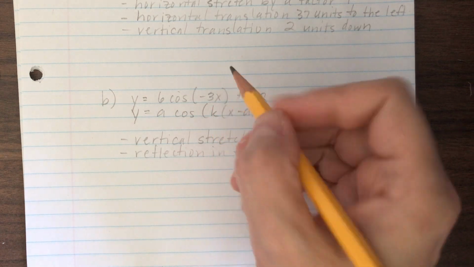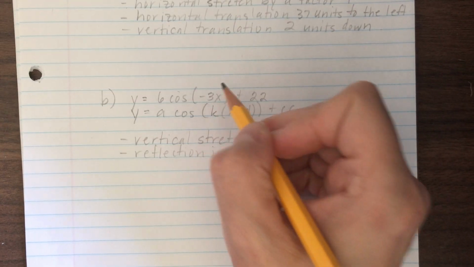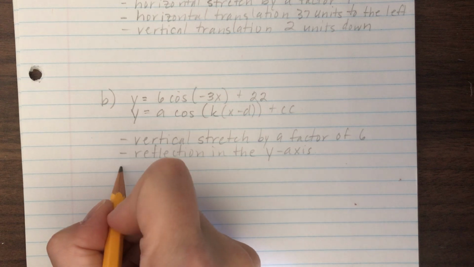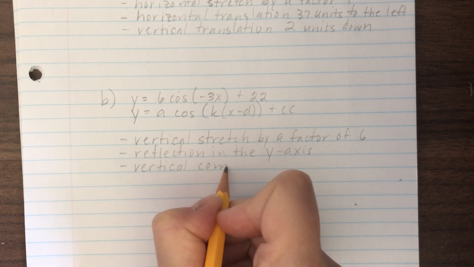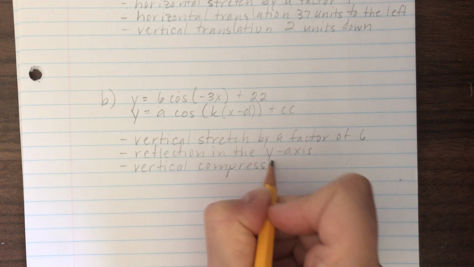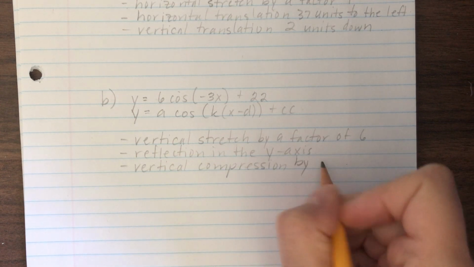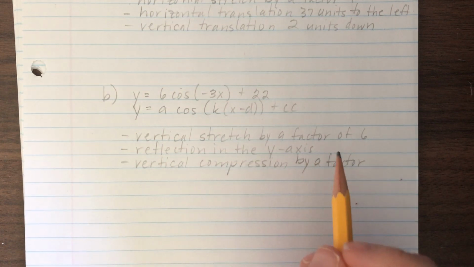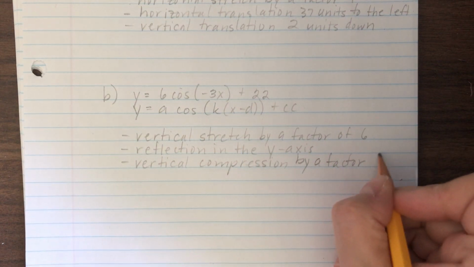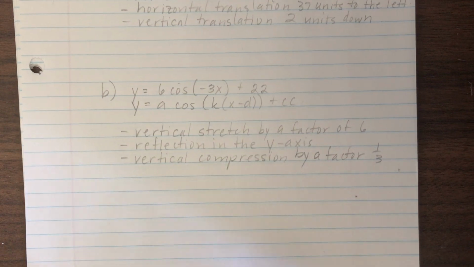And the magnitude, the absolute value of k, is 3, and when that's greater than 1, it represents a horizontal compression. And the compression will be by a factor that's a reciprocal of 3, or 1/3.